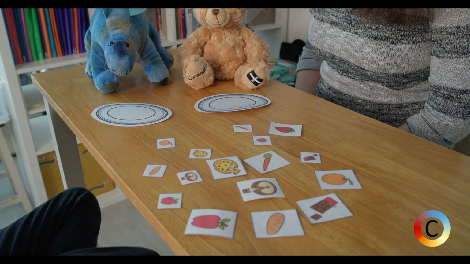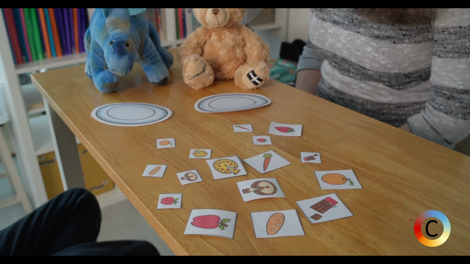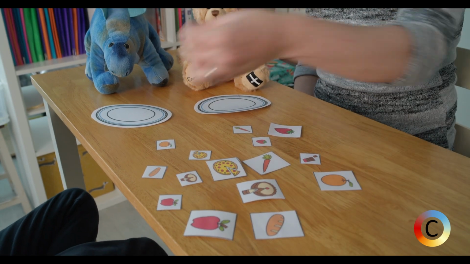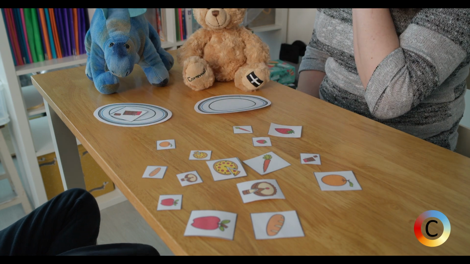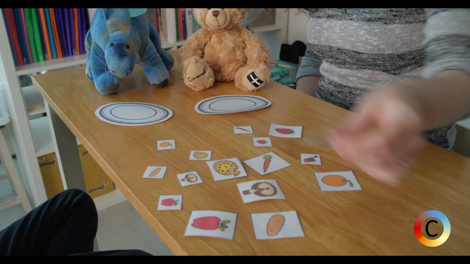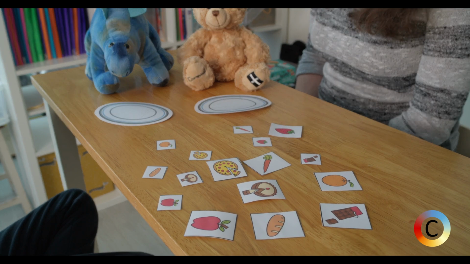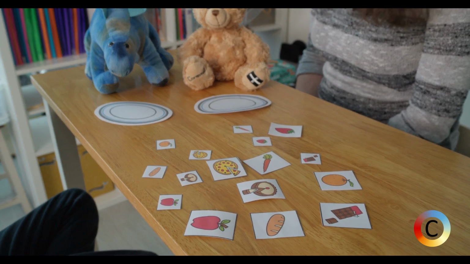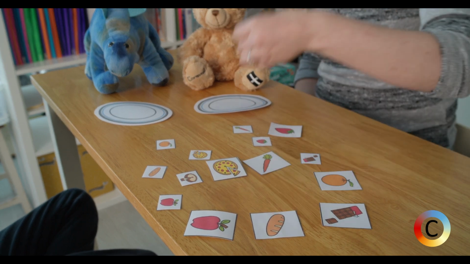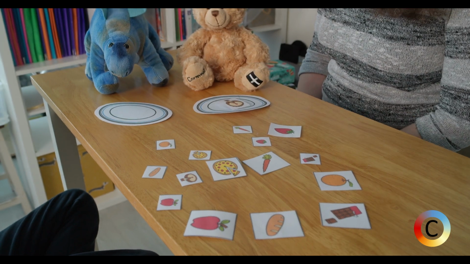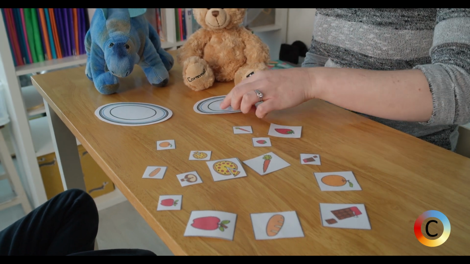Put the big chocolate on Dinosaur's plate. How did I do? Good. Brilliant. The big chocolate went on Dinosaur's plate. Put the big cake on Teddy's plate. Okay, put the big cake on Teddy's plate. Was that okay? Yep. Okay.